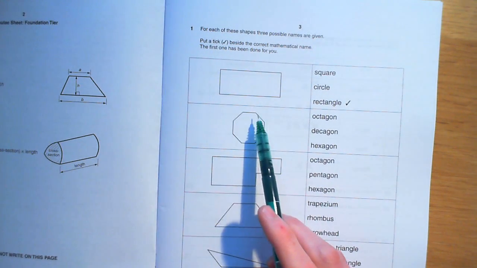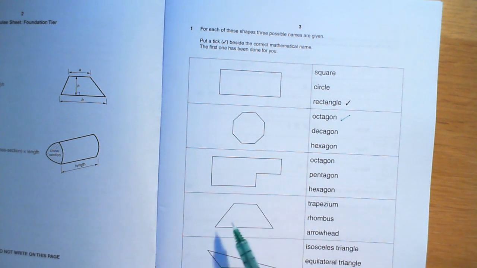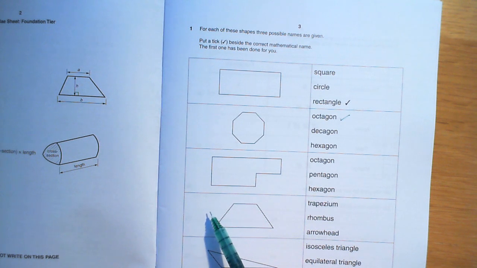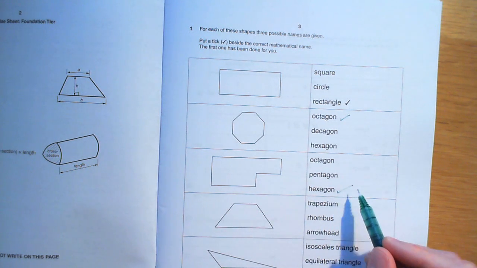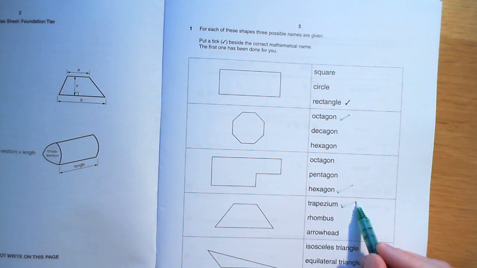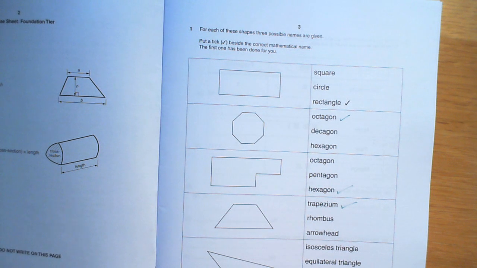Rectangle, 1, 2, 3, 4, 8 sides, so octagon, octopus. Okay, this one, 1, 2, 3, 4, 5, 6 sides. It's a bit confusing. That is 6 sides, so it's a hexagon. It's not a regular hexagon, but it's got 6 sides. Trapezium is that one, swinging from the trapeze at the circus.